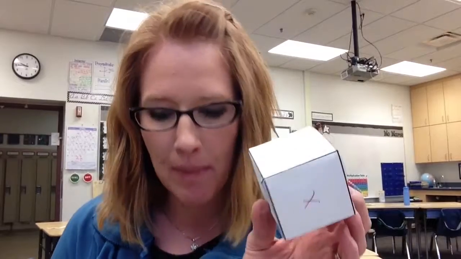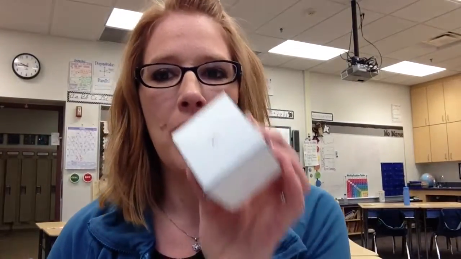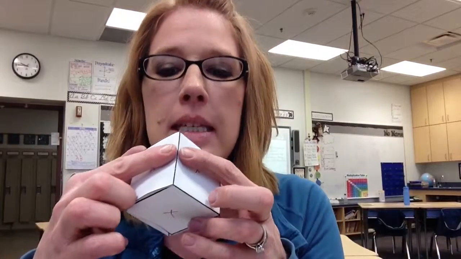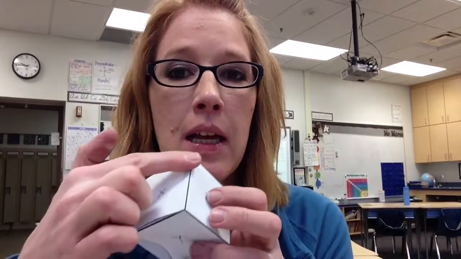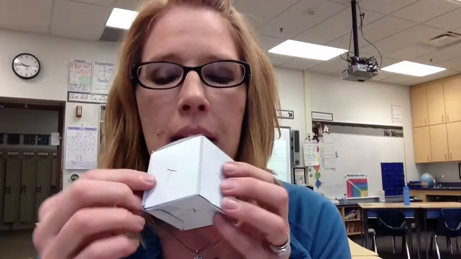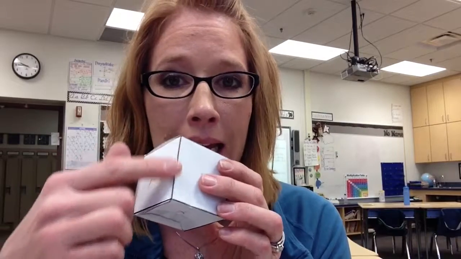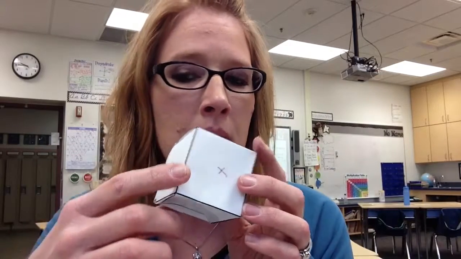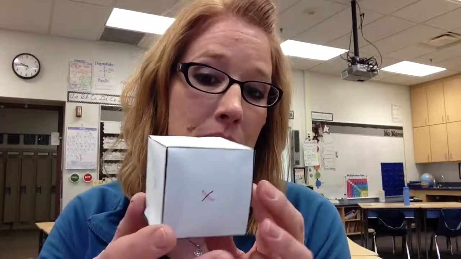Now let's talk about the edges. The edges on a three-dimensional shape are where 2 faces come together and meet. So this is considered the edge. And if I turn it here, these 2 faces come together right here and make another edge. Now, before counting, how many edges do you think there are?